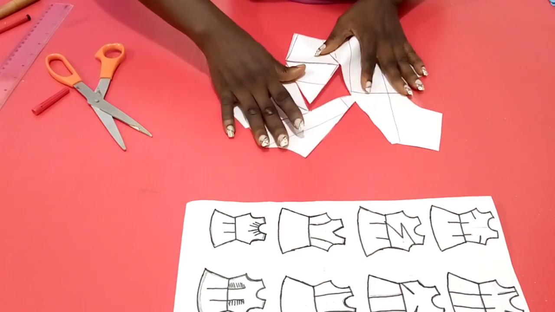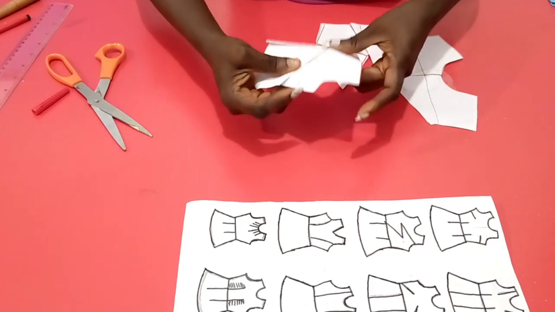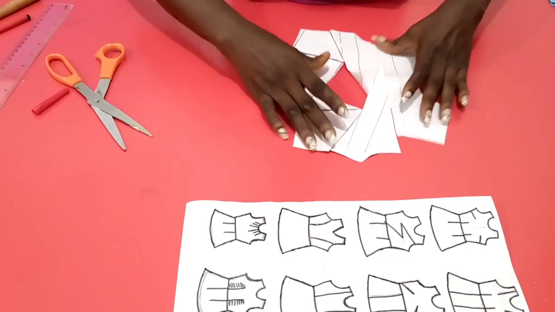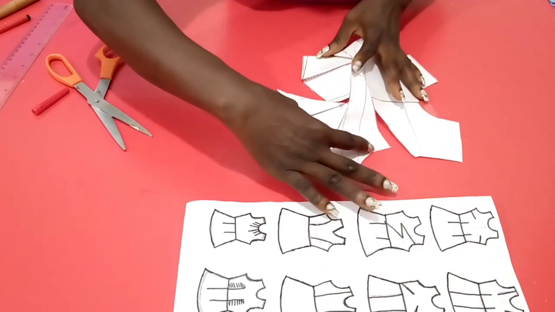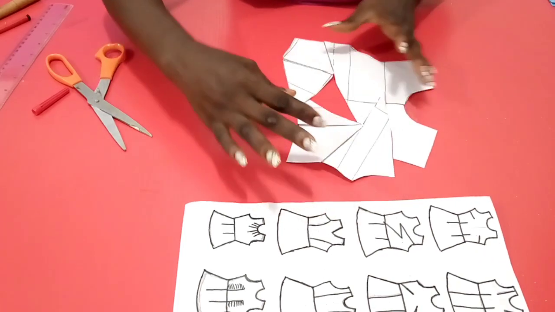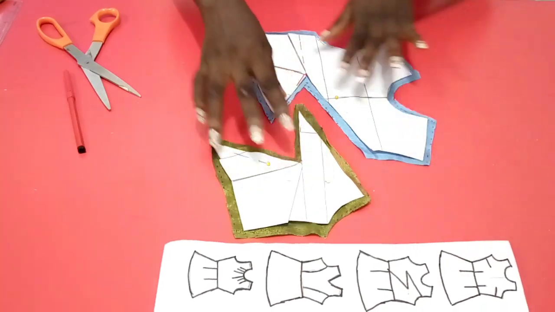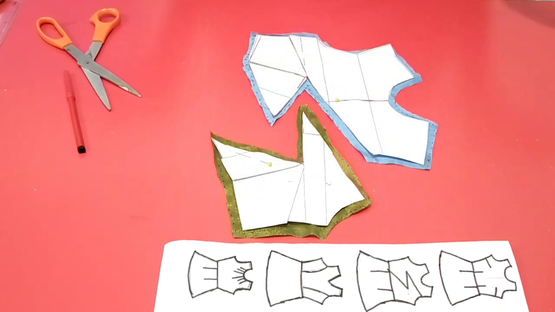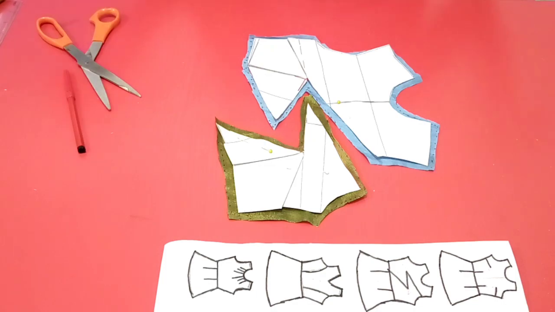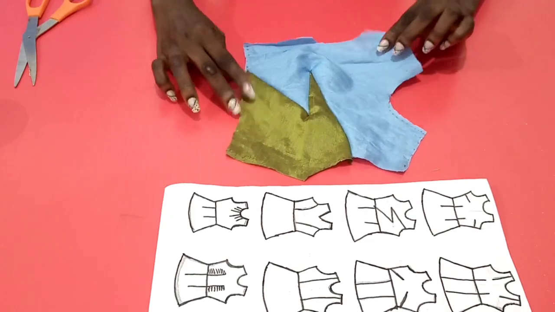Let me try and put it together. So this is what you'll be having afterwards when it's properly sewn. So let's place it on fabric and try to see. So here are the pattern pieces placed on fabric, adding seam allowance. So go ahead and join and see what we have afterwards. So this is what we'll have afterwards after being sewn.